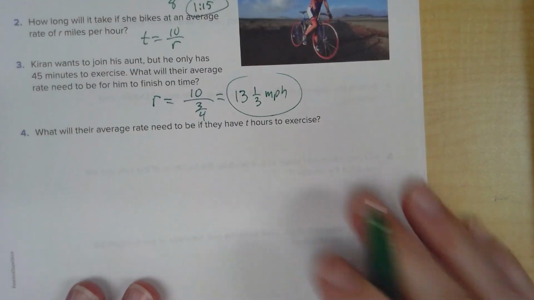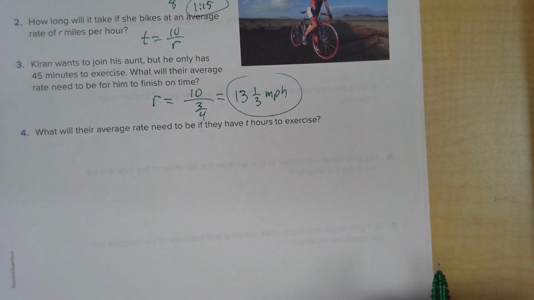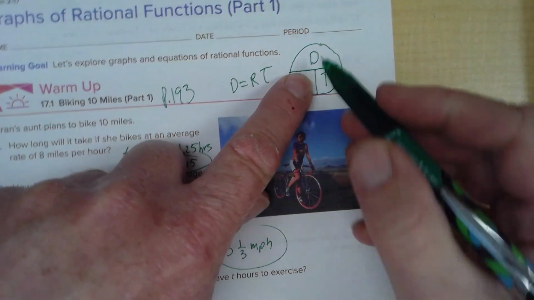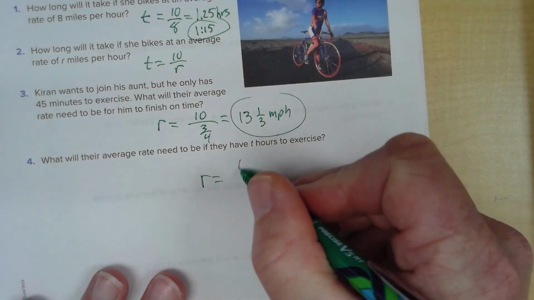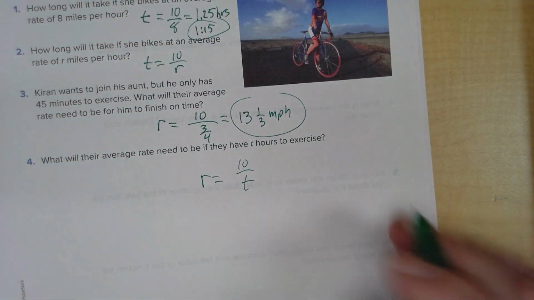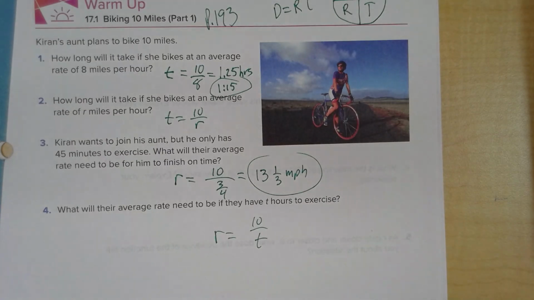Okay. Then it says, what will their average rate be if they go T hours? So R is equal to, again, we want to know R, so it's distance divided by time, so it's going to be 10 divided by T. So again, it's a fixed distance, like between here and Wilmington is a fixed distance. It's a fixed distance of 10 miles.